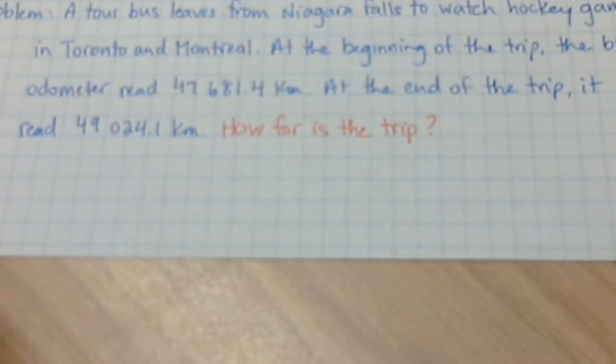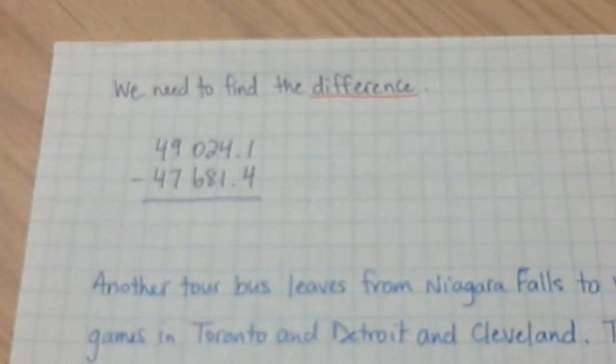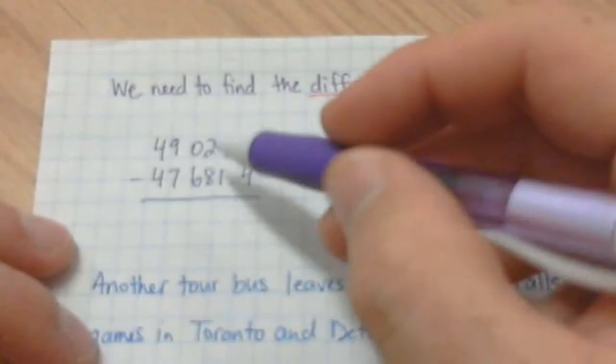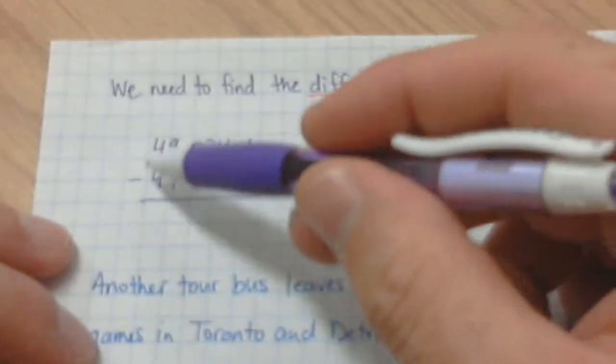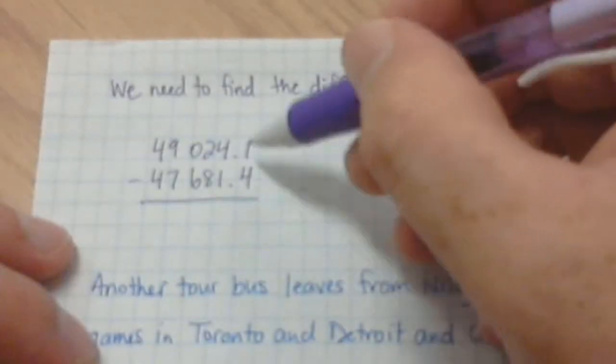And so what we need to do is we need to find the difference. Again, difference just means using subtraction. So I'm going to bust out my trusty purple pen. To just review, we're going to be subtracting the small number from the big number, and we're going to group them together according to place value, and here we go.